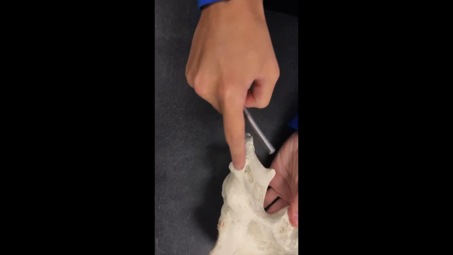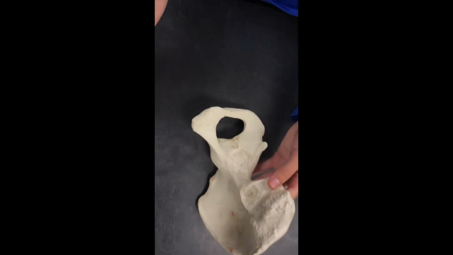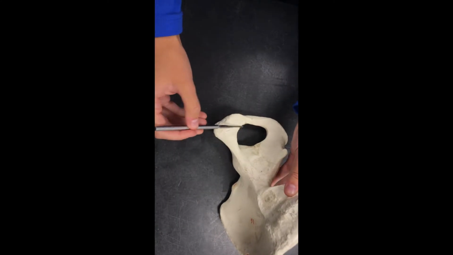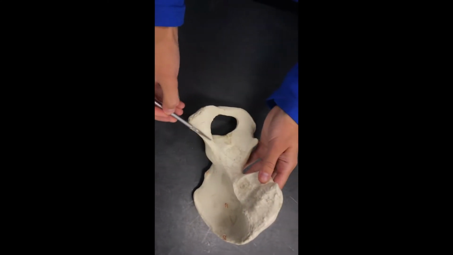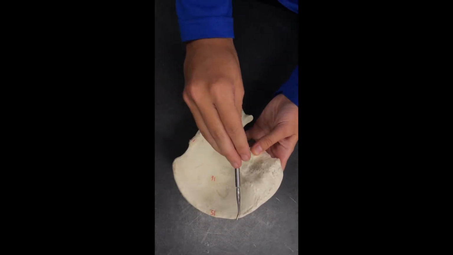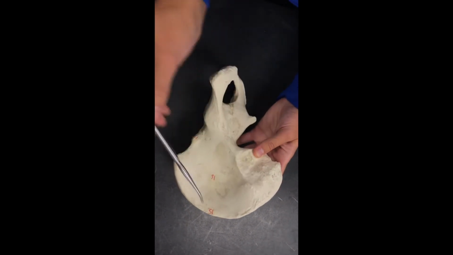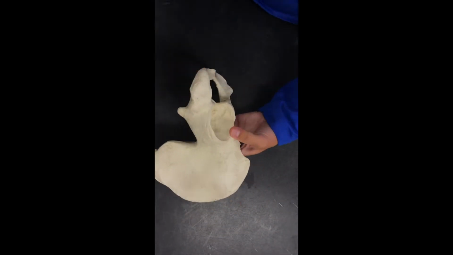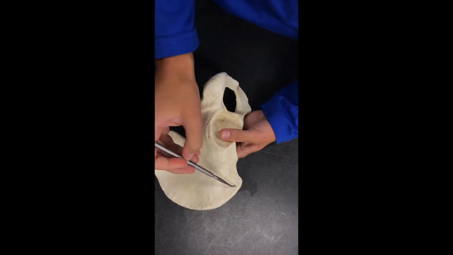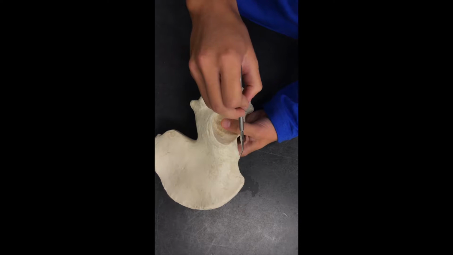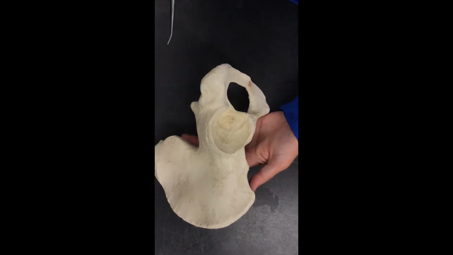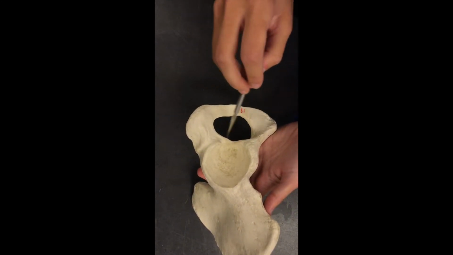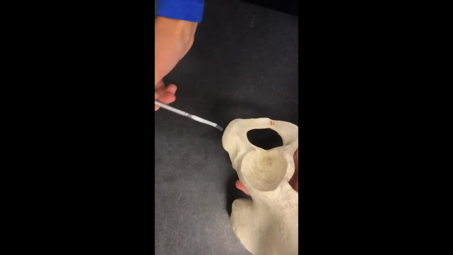This is the pubic symphysis. This is the ischial ramus, the inferior ramus, and the superior ramus. This is the iliac crest, and this is the iliac fossa. On the anterior view, we have the anterior superior iliac spine, the anterior inferior iliac spine, the acetabulum, the obturator foramen, and the ischial tuberosity.